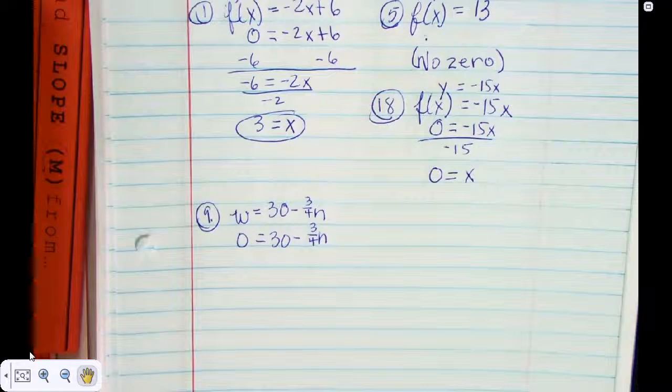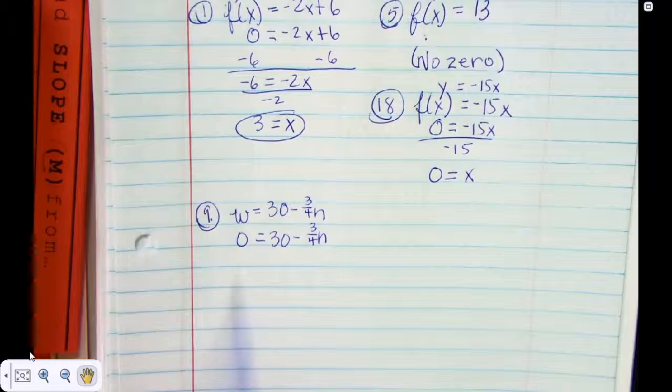Okay, look, guys. Listen. So you're going to put 0 in for W. What does that mean when we're putting 0 in for W? No weight. There won't be any weight. So we're trying to find out how many newspapers he's got to deliver to have no weight in his bag. That's what we're trying to find out.